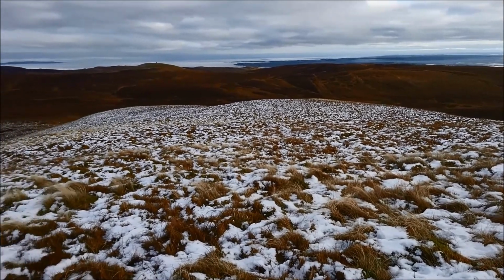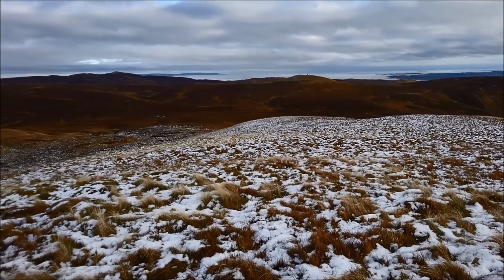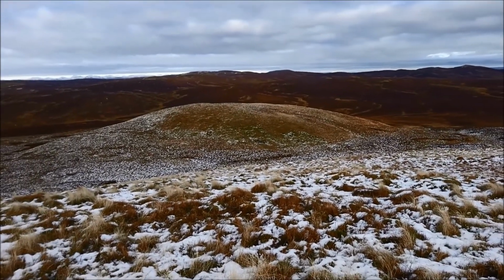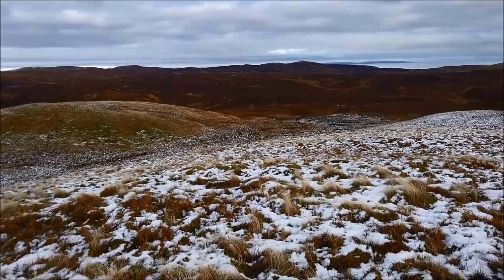That last 100 metres up was extremely steep. You might see a wee bit of it on the X2000 cam when I upload it. It was quite hard going.